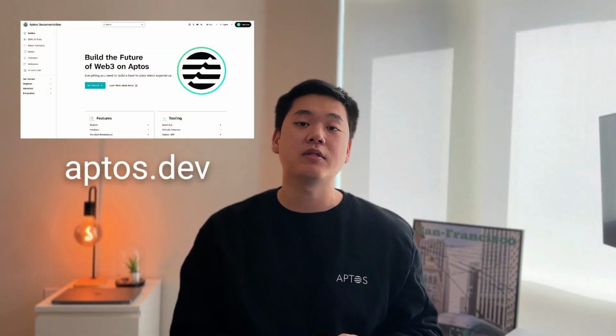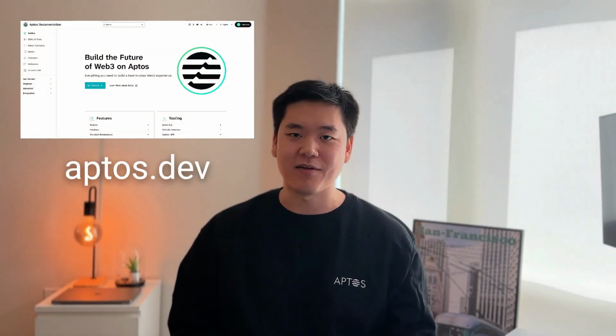For your next step, I recommend you check out the Aptos developer documentation by going to aptos.dev. You'll find tutorials, guides, code examples, and concept overviews of everything that you have to know to build your application on Aptos. The docs even have an AI chatbot that you can just ask questions to so that you don't have to manually go through the documentation.